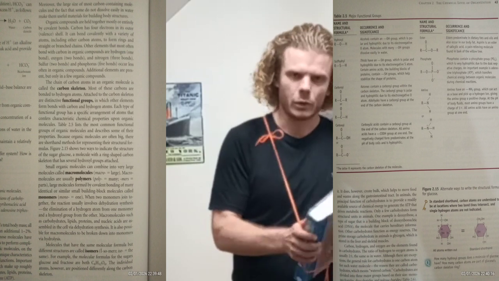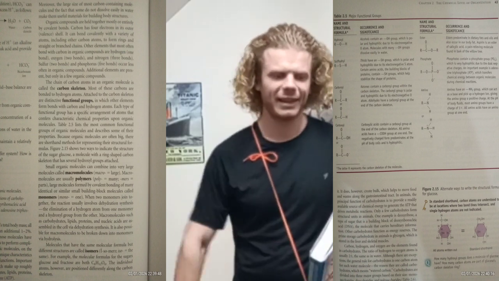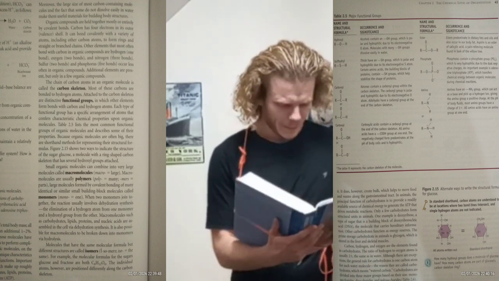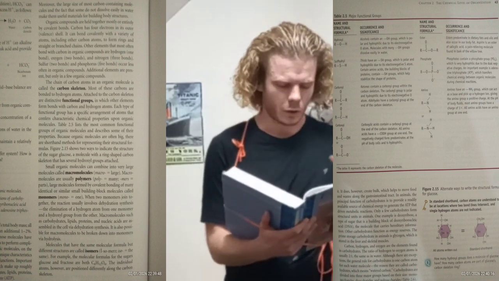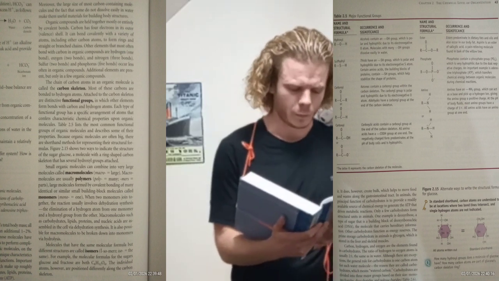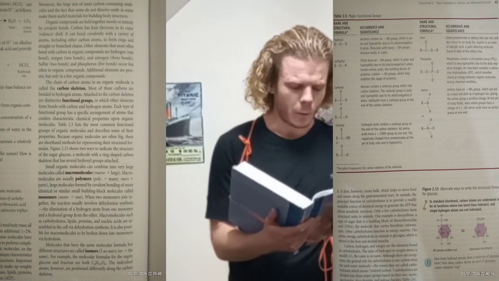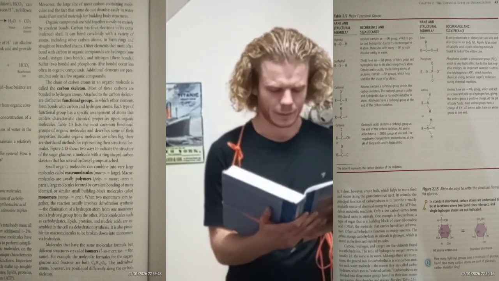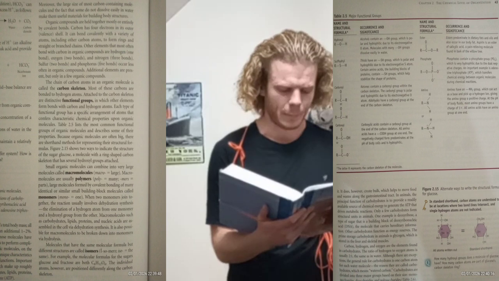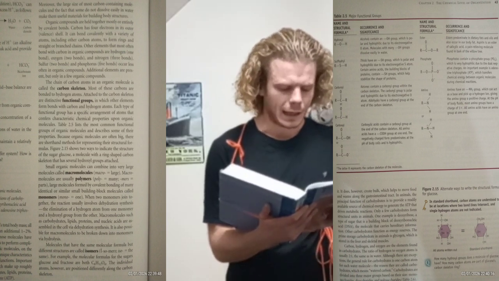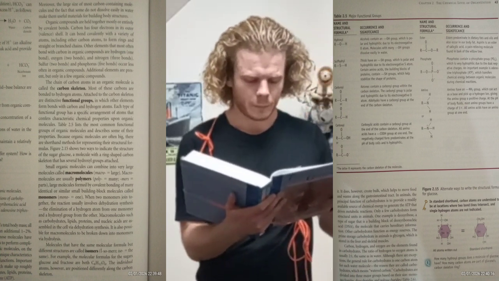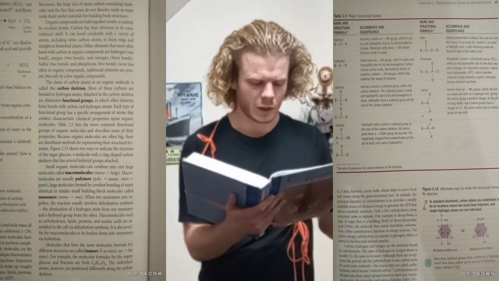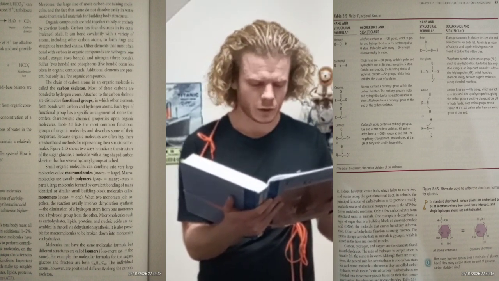Small organic molecules can combine into very large molecules called macromolecules, and macro means large. Macromolecules are usually polymers, and poly means many, mers means part: large molecules formed by covalent bonding of many identical or similar small building block molecules called monomers.